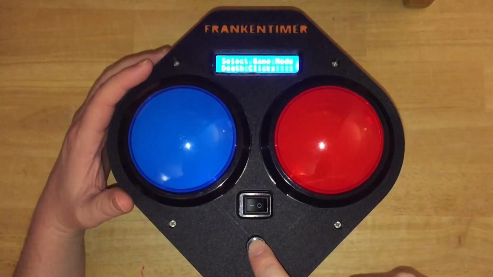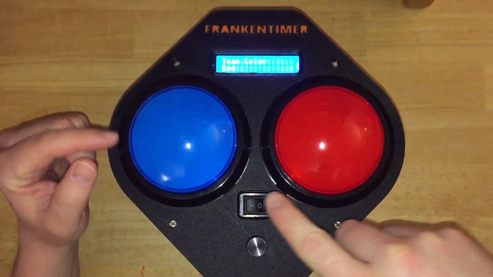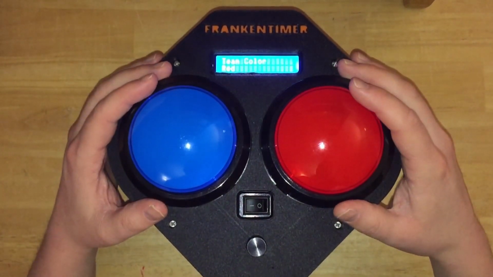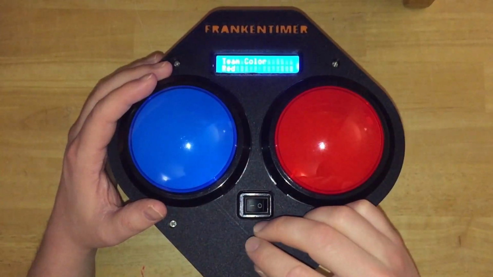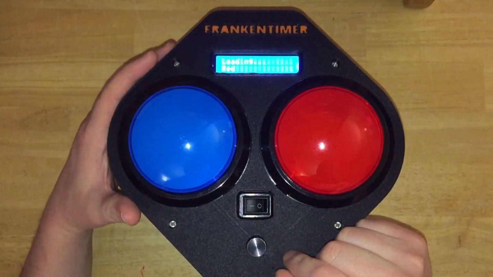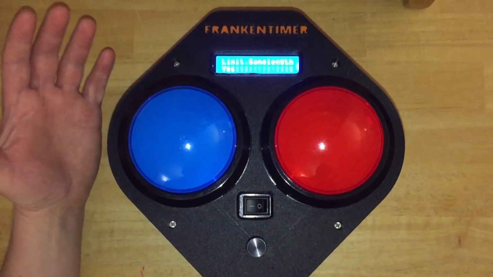So I've already set it up, so I'm using my Rotary Encoder. So I push my Rotary Encoder button. You have to select which team you're going to record the deaths with. So I can change it to red or blue. I'll just put on red, so I'm going to say accept that. Do I want to limit the game length?